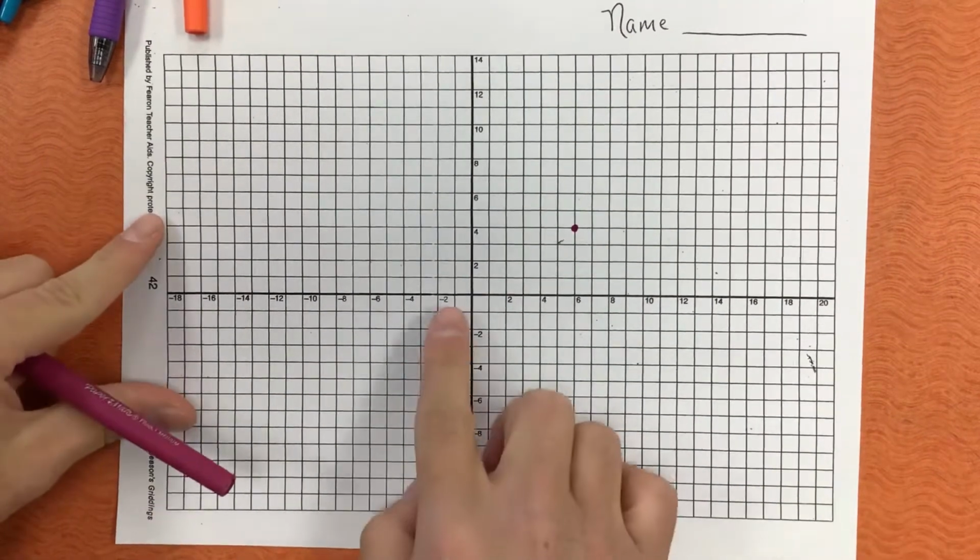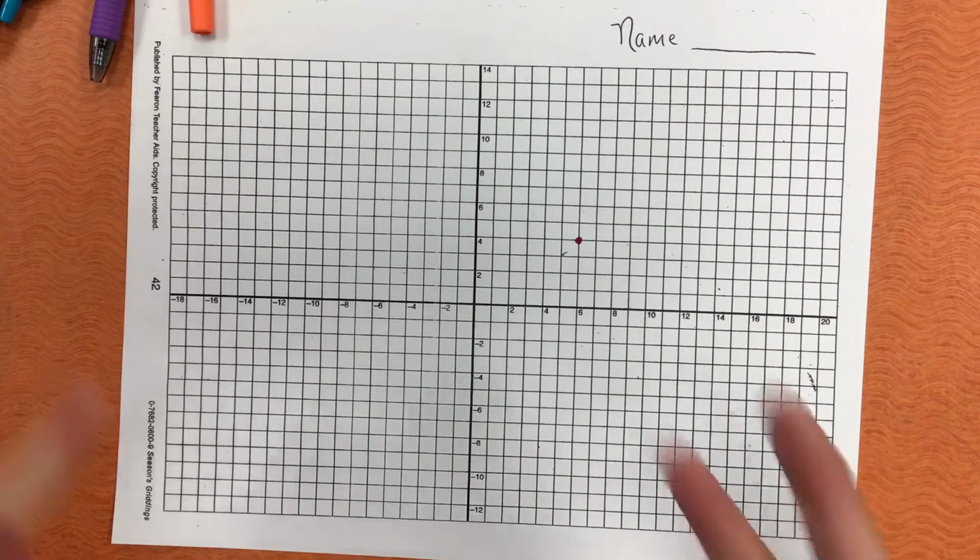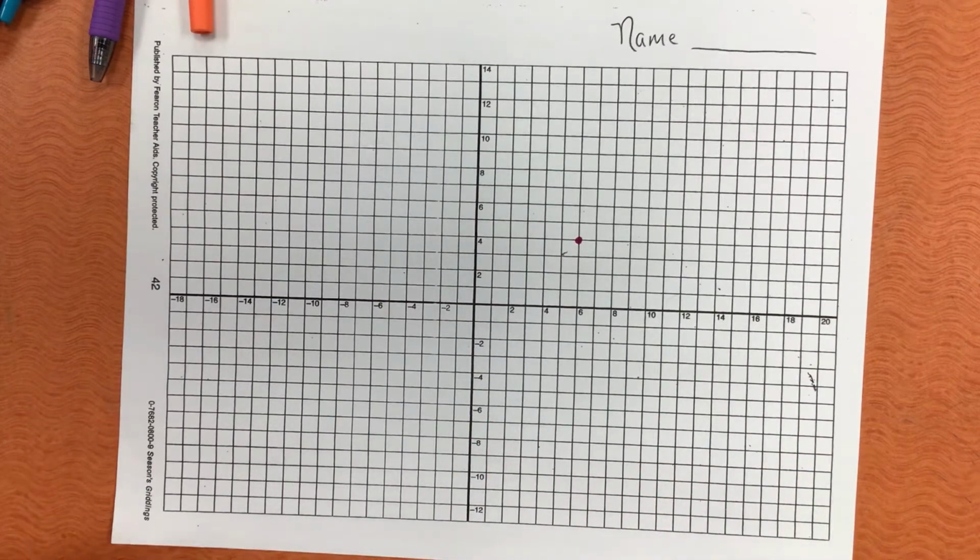Now, when you label that point, if you wanted somebody else to be able to find that point, and reasons you might do that, I mean, you'll see coordinate grids on maps. They're labeled a little bit different, but people can use these coordinates to find specific things, kind of like what you just did with your treasure map on that problem.